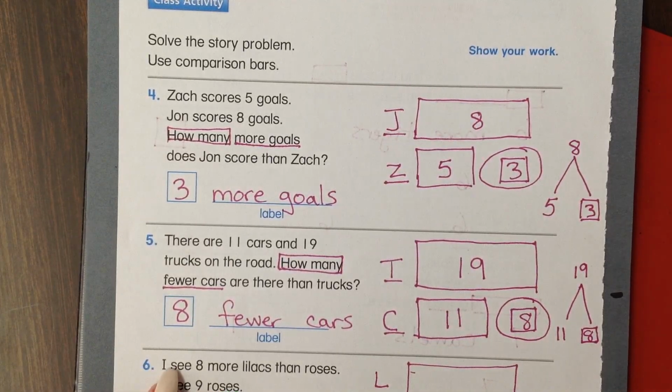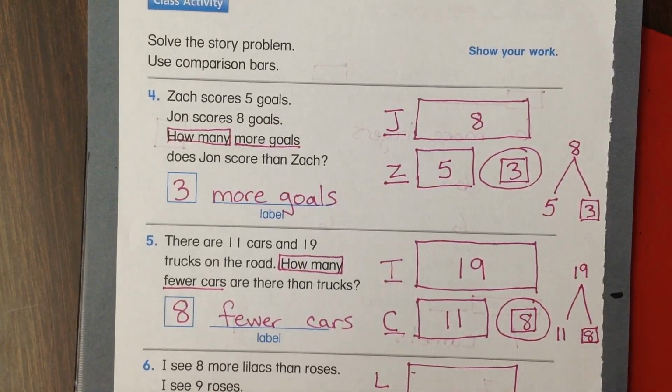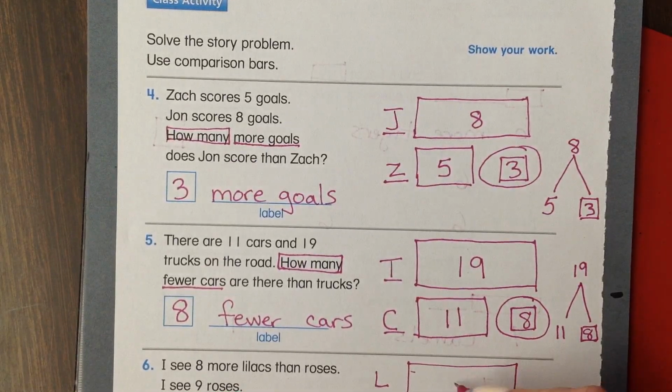Now, I also noticed that it says I see 8 more lilacs than roses. This 8 more is showing me the compare number. So this is the information I do have. And down here it says I see 9 roses, exactly 9 roses. So 9 is going to go here next to the roses. So we are missing the information telling us how many lilacs there are.